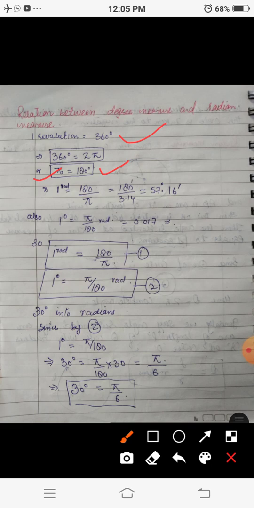90 degrees equals pi by 2, because pi by 2 equals 180 upon 2, that is 90. Or in other words, pi radian is 180 degrees, so 1 radian equals 180 upon pi degrees. You know that the approximate value of pi is 22 upon 7, or 3.14, which implies that when we divide 180 by 3.14, or 22 upon 7, we get 57 degrees 16 minutes. This means that 1 radian equals 57 degrees 16 minutes.